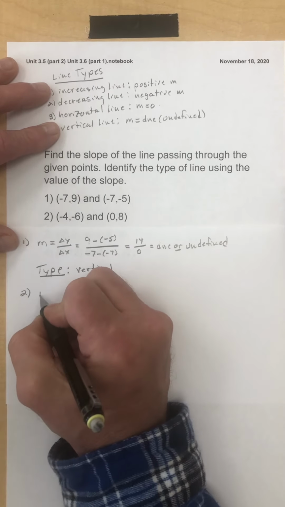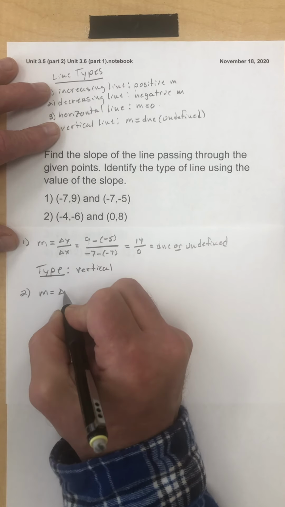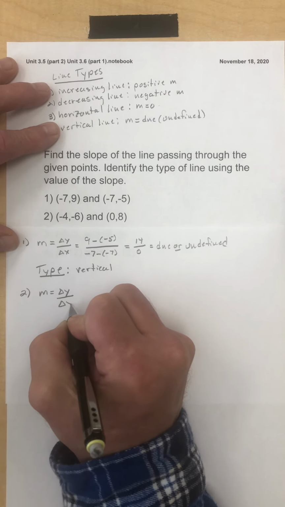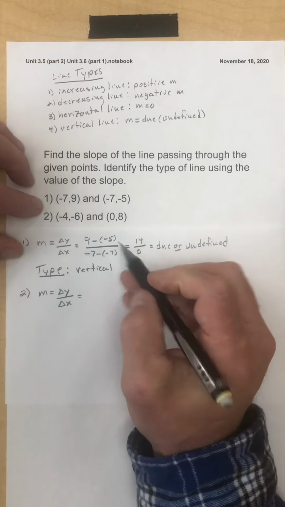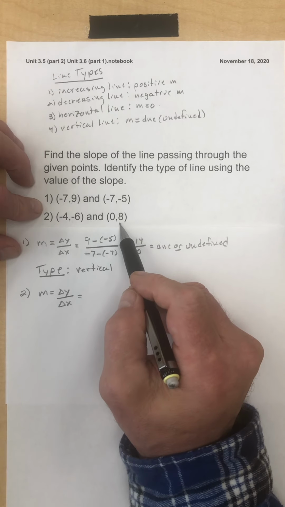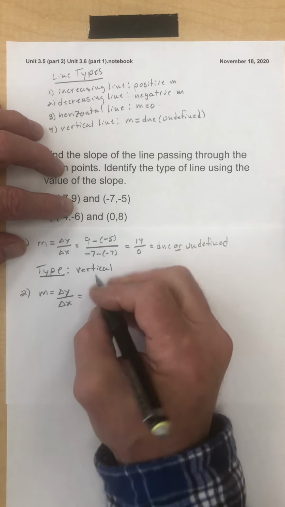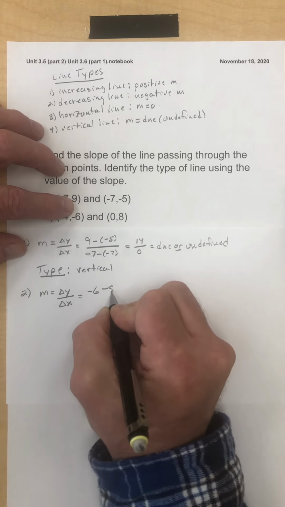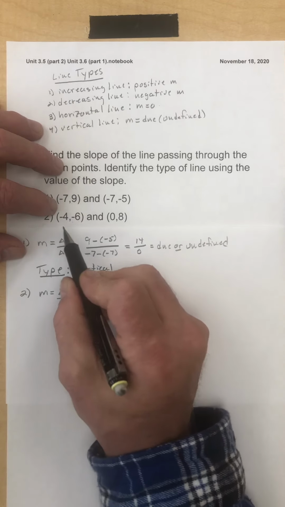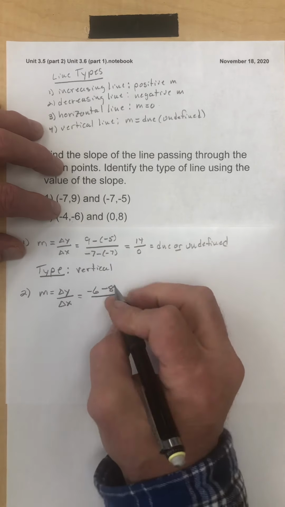All right, we go down to the second one. Again, I have to find the slope first. So delta y over delta x, and I'm going to go the first point minus the second point. Delta y would be negative 6 minus 8, and delta x would be negative 4 minus 0.